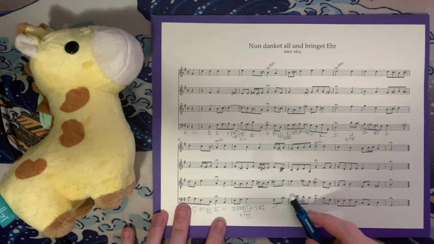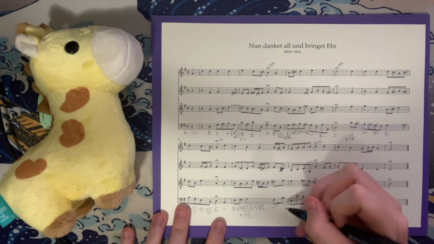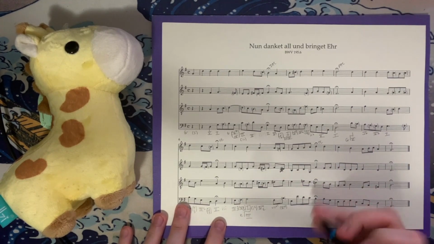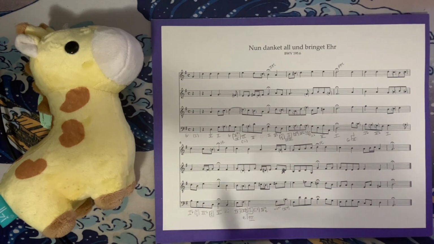But that being said, this is just a B7 chord in root position, 5-7, and 7 going to 5. As I've talked about in past videos, there's not really a progression going on here because the chords have the same function, and the chords don't really introduce too many new tones into the texture.